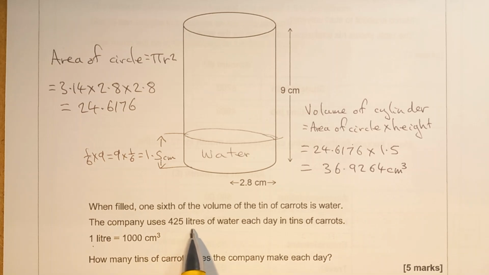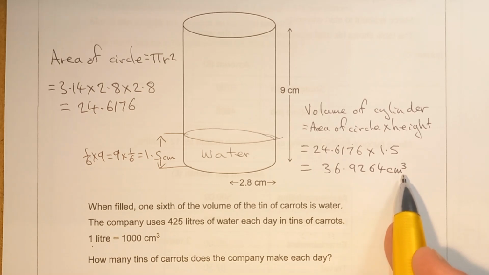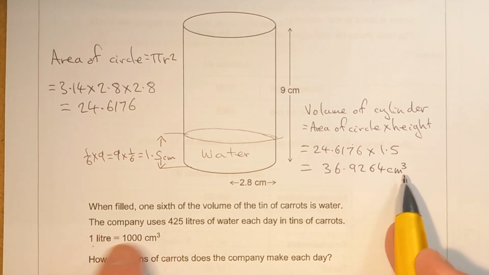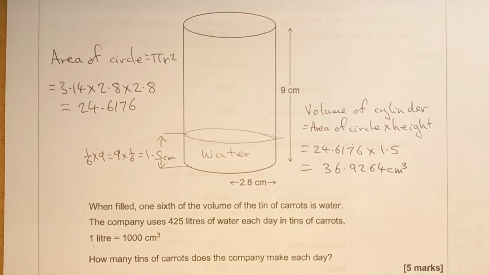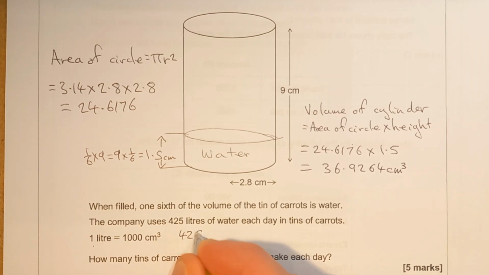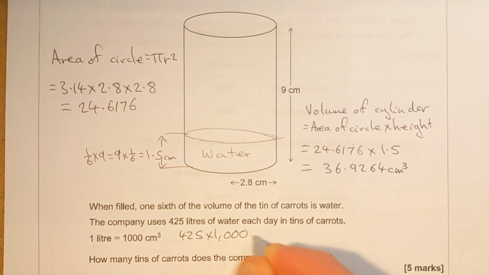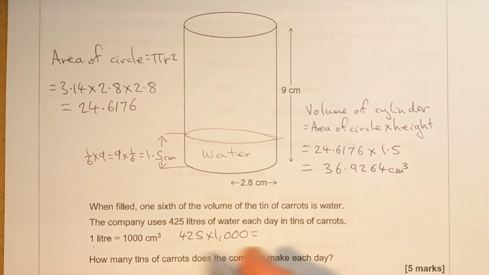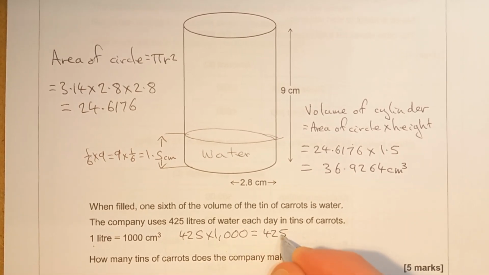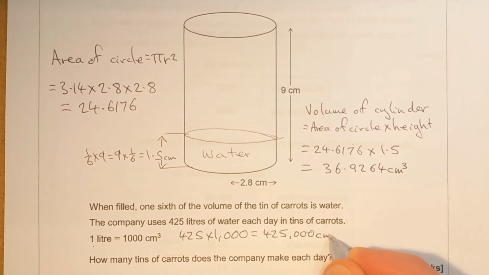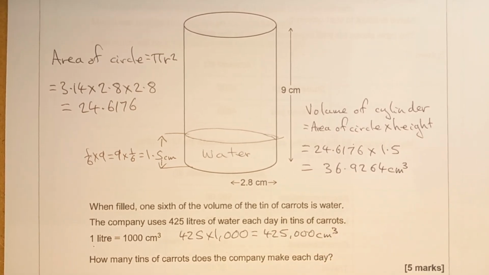The company uses 425 litres of water, and we're told that 1 litre is 1,000 centimetres cubed. So it's going to be a bit confusing if I've got some measurements in centimetres cubed and some in litres. So I'm going to turn my litres into centimetres cubed, so then it's easier to work with. So what we want to do is 425 times 1,000. You can use your calculator, but it's going to be 425,000 centimetres cubed.